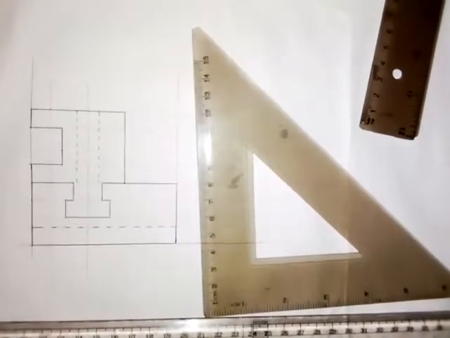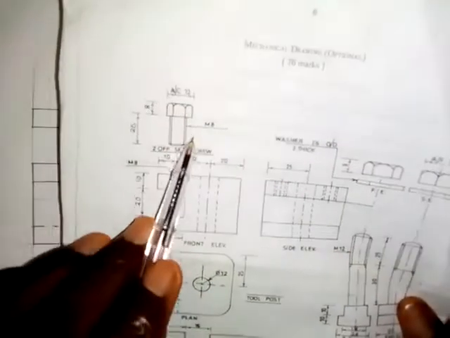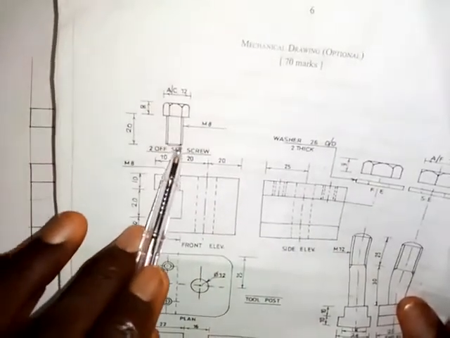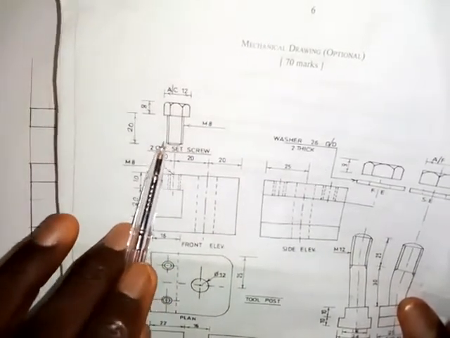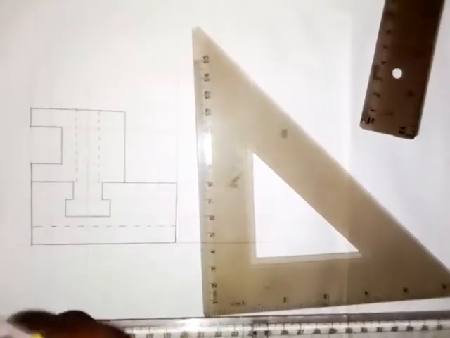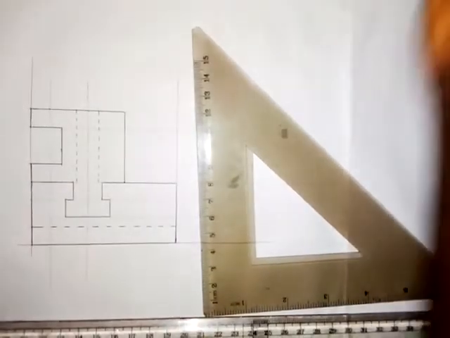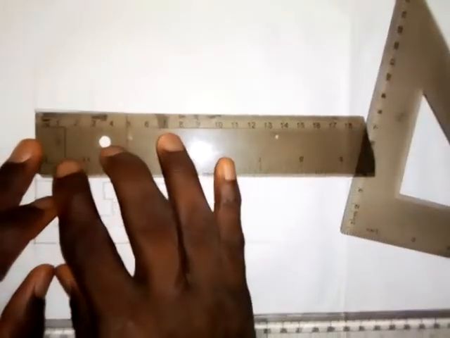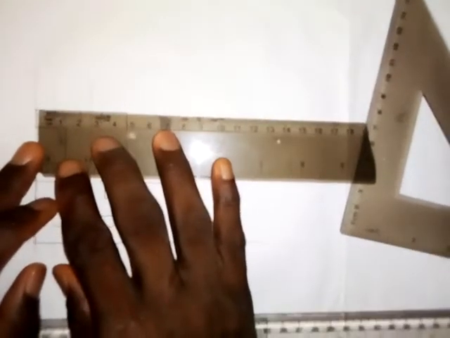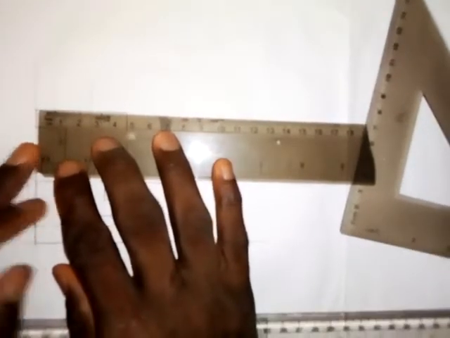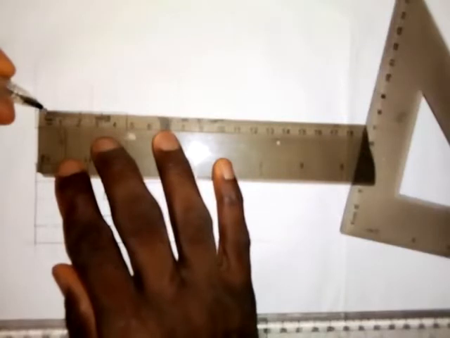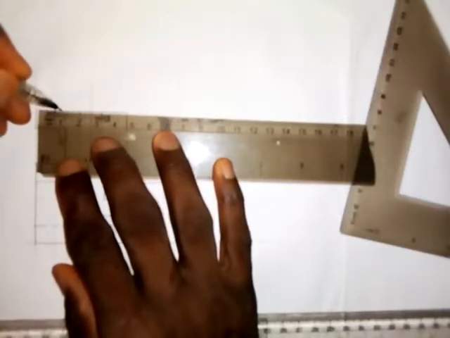Alright, so for the set screw, this is M8. The distance from here to here is 8 millimeters. So from the center here, I will take a measurement of 4 millimeters to this side and then 4 millimeters to this side, and I will draw the center lines.